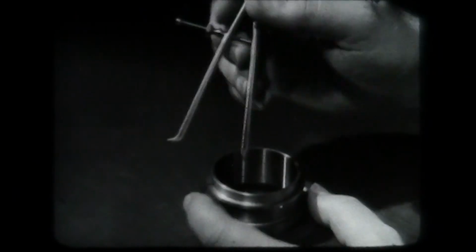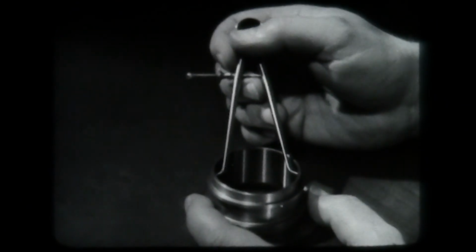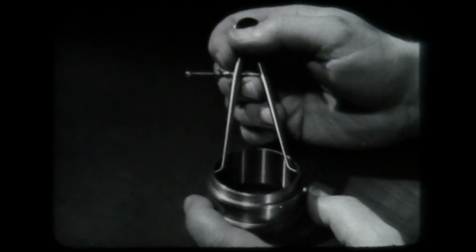Inside calipers are used chiefly to check diameters of holes. The right feel as the points drag slightly tells the operator whether the caliper fits the hole properly.